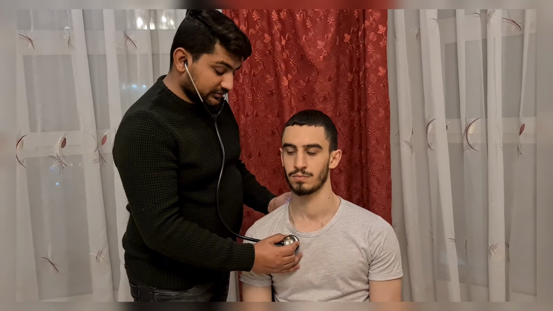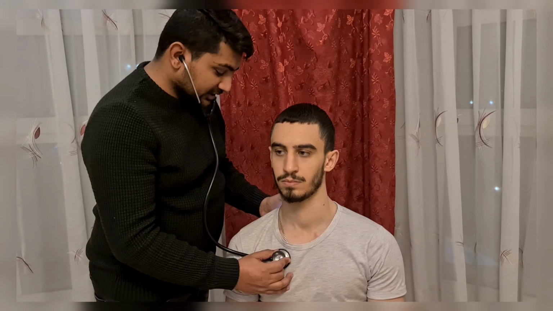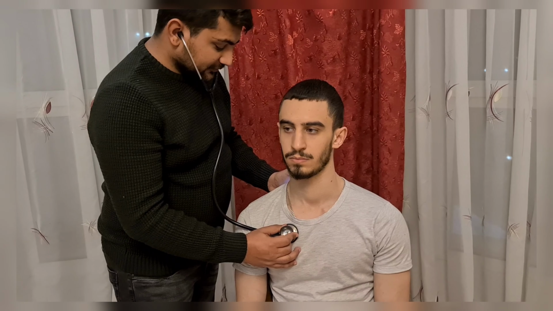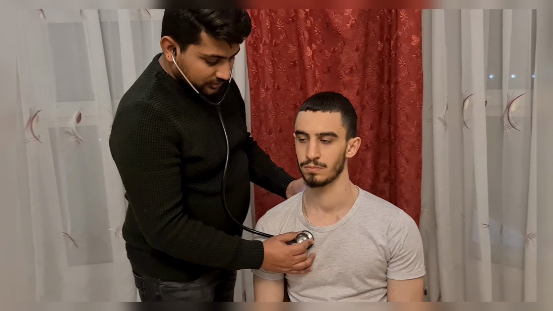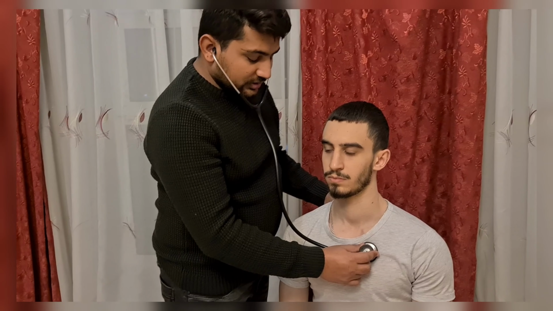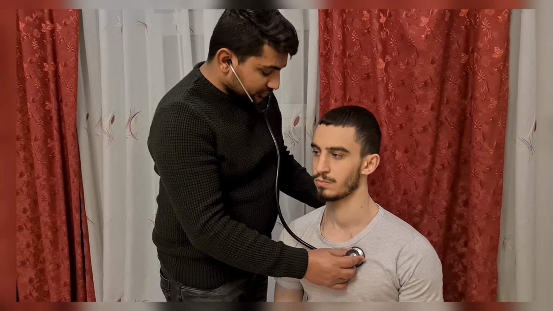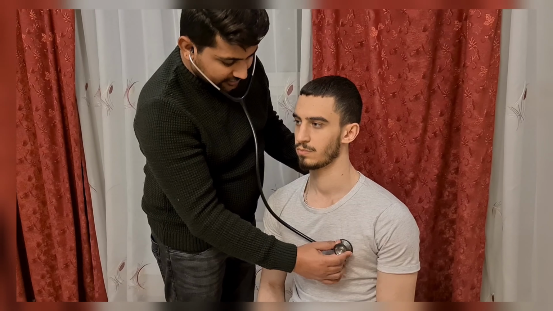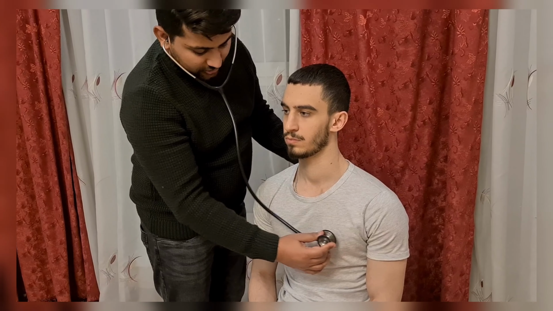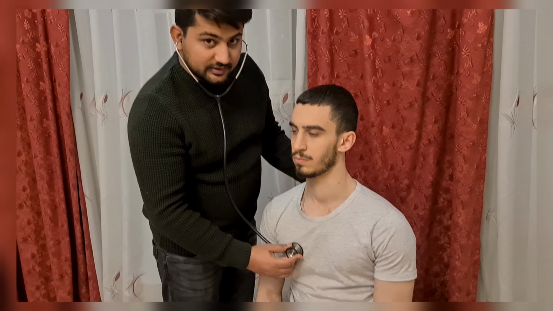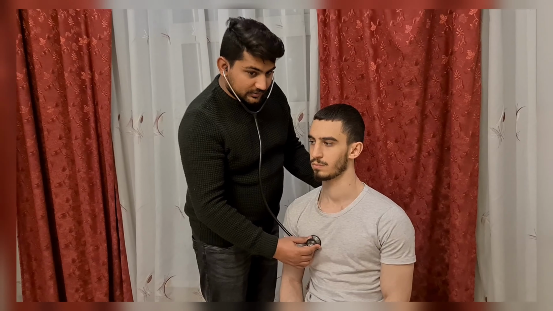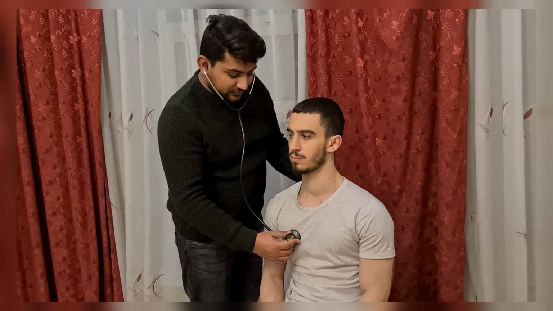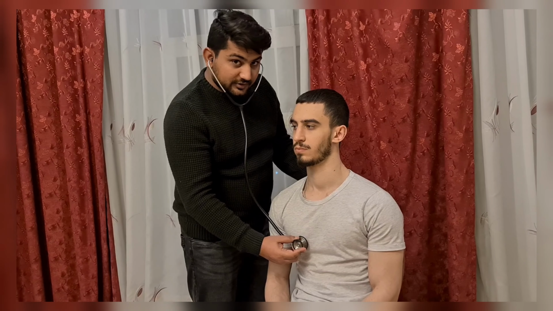Here, if this is sternal, this is the parasternal line. And the third auscultation we will do on this side. And after this, we will move to the third intercostal interval by the medial clavicular line on this side, and then on the parallel side of the second right side, and then we will move downward in this direction.